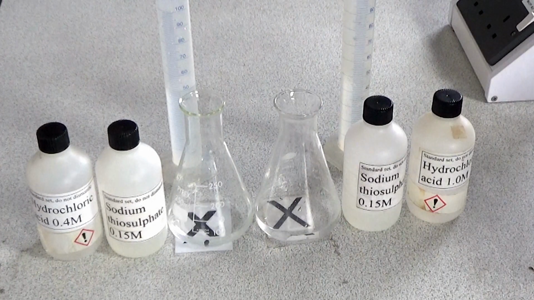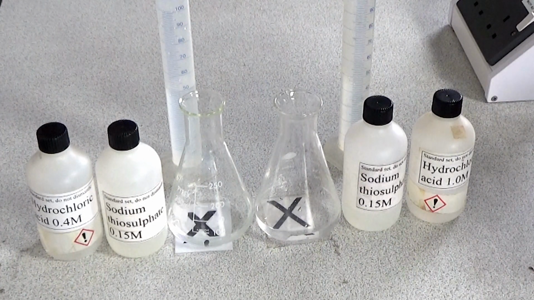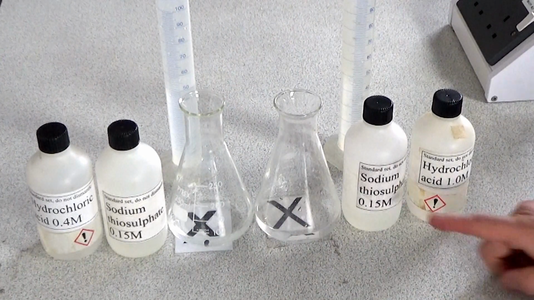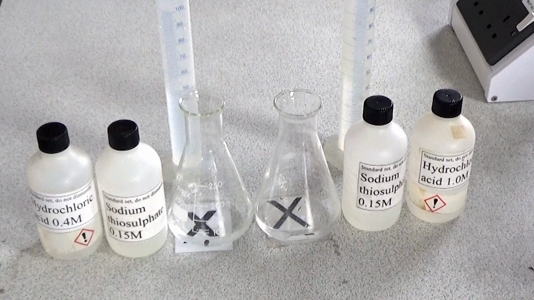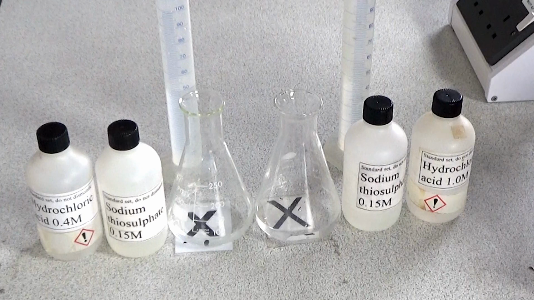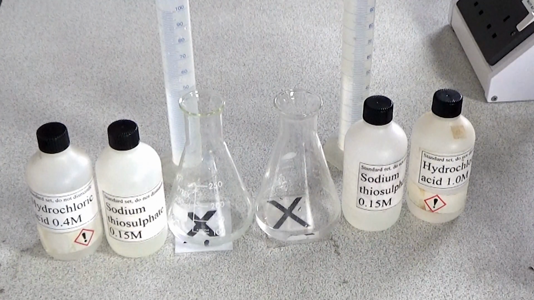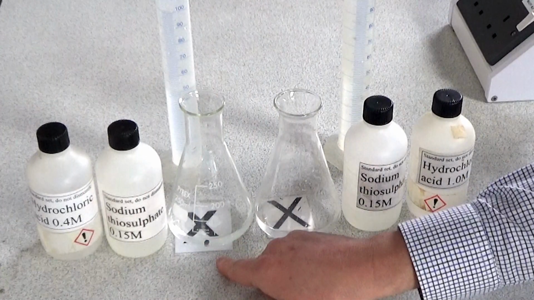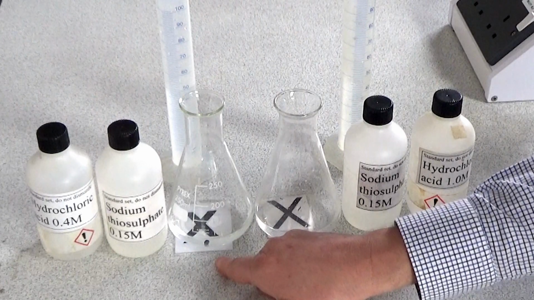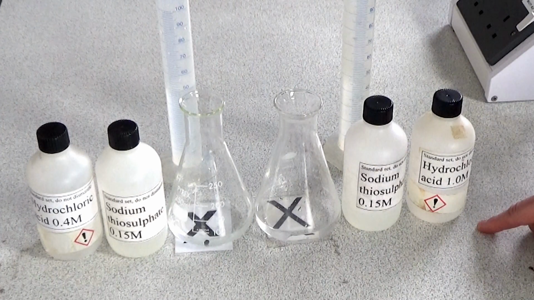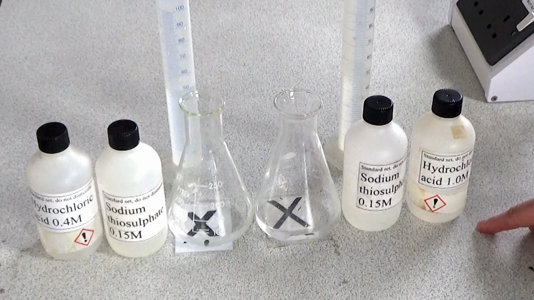I'm going to use the disappearing cross method to show you the effect of concentration on the rate of reaction. So I've already measured out 50 centimeters cubed of sodium thiosulfate into each flask, and in each flask the concentration of that is 0.15 moles per dm cubed. So that's a control variable. But what I am changing, my independent variable, is the concentration of the hydrochloric acid. This one that I'm going to pour into here is 0.4 moles per dm cubed, so that's a lower concentration, whereas this one is 1.0 moles per dm cubed, that's a higher concentration. So let's see what happens.